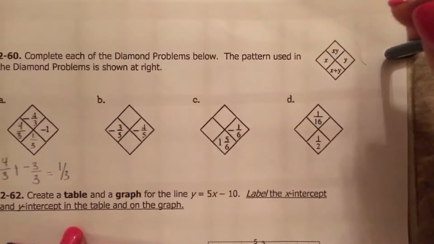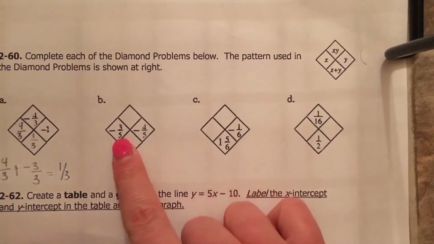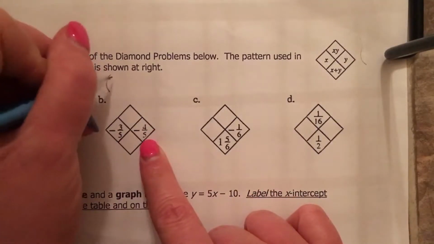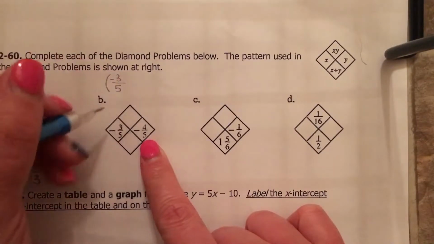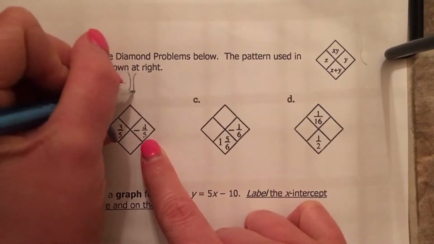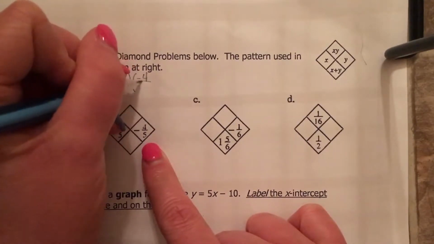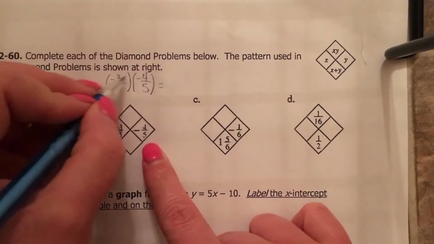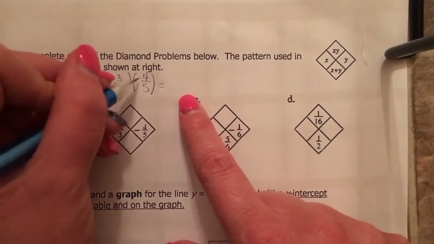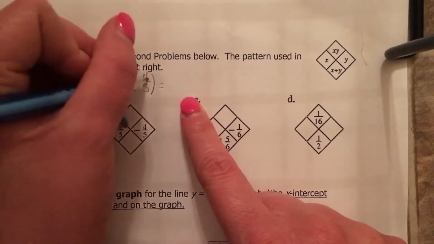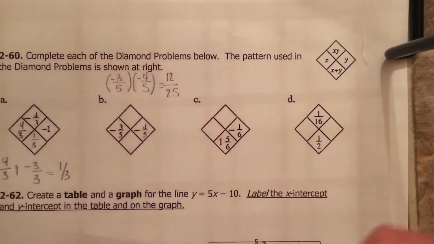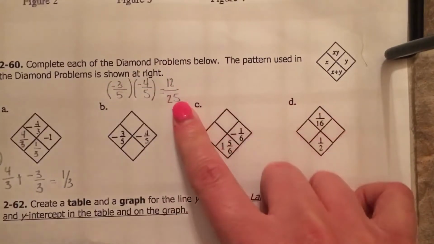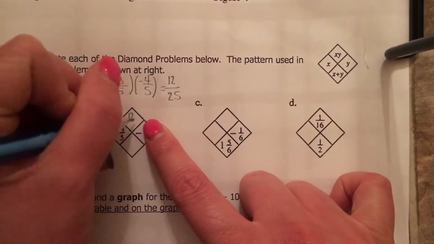And then the next one, they already gave me the numbers, so I have to multiply them to get the top. To multiply fractions, I'm going to put the negative with the 3. You can put it with the 5, it's not going to make a difference. And then I'll put the negative with the 4. When you multiply the tops to get the top number, negative times a negative is a positive. So 3 times 4 is 12. And then the bottoms, which is 5 times 5, which is 25. In this case, I can't simplify, so I'm going to just write 12 over 25.